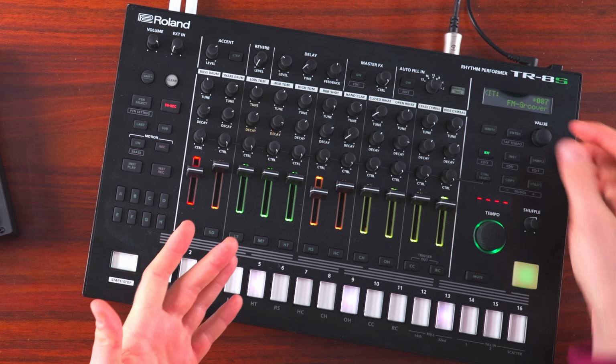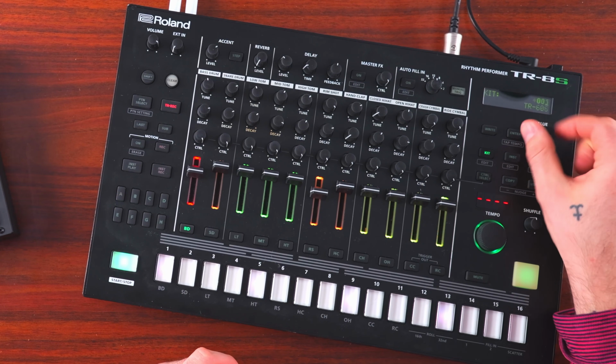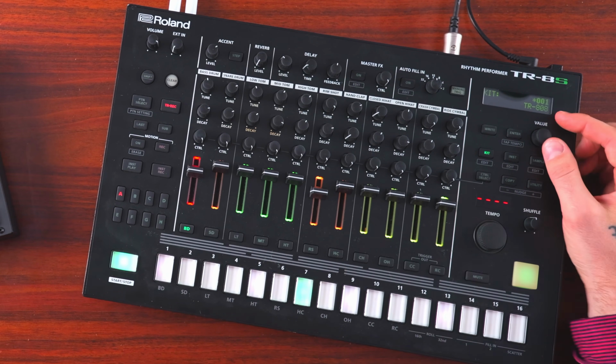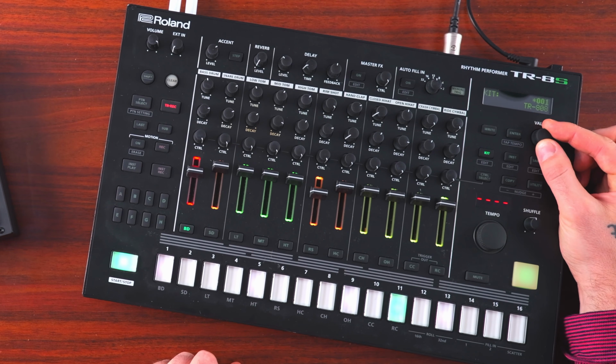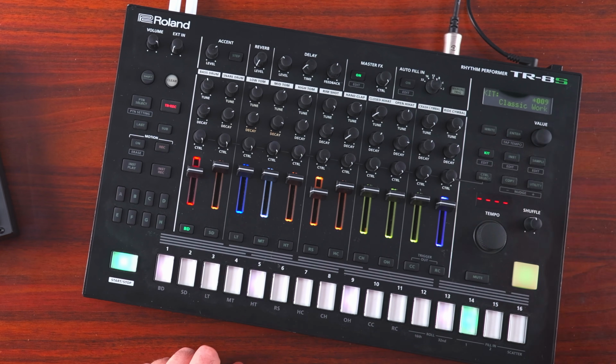If you want to, you could just swap out your entire kit on the fly. So let's just go to something basic, TR-808. You're like, I don't know, what if I want a TR-909? Okay, there it is. 707. All the classic Roland drum sounds are there. And then of course, you have a lot more than that.